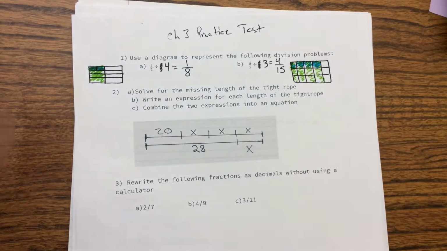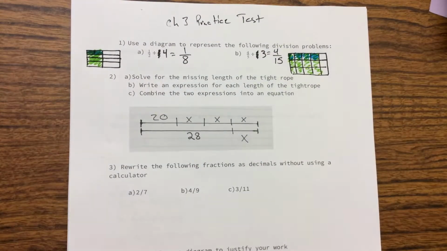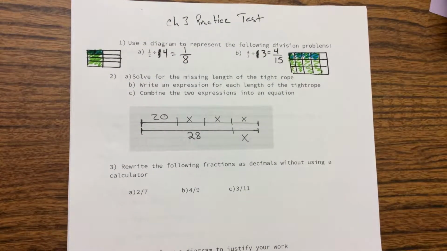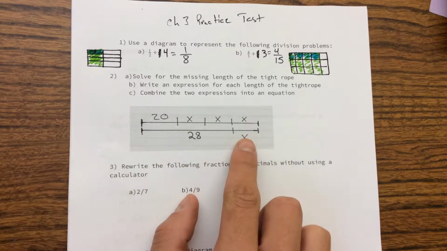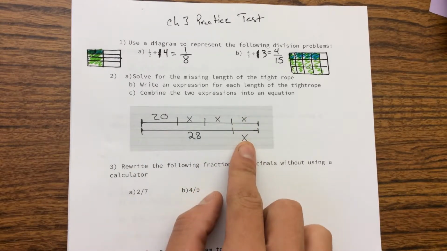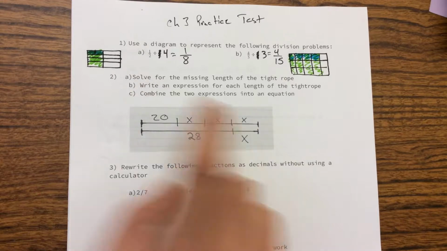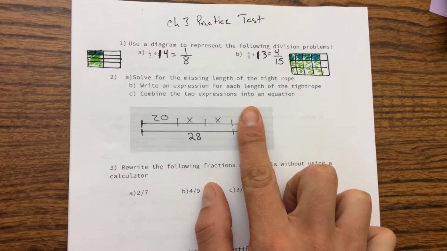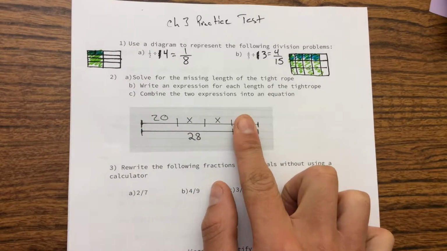All right, moving down to number 2. It says solve for the missing length of the tightrope. Write an expression for each length of the tightrope, and then combine the 2 expressions into an equation. So I'm going to solve for the missing part of the tightrope first. I look right here. I know that I have an X and an X on each one, so I can just ignore those because they are both there.